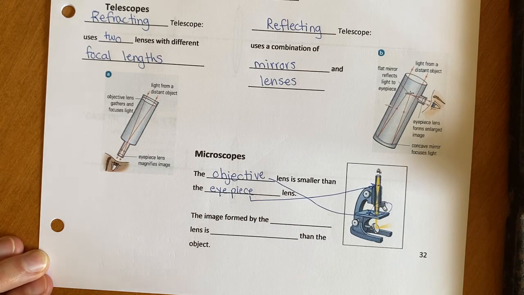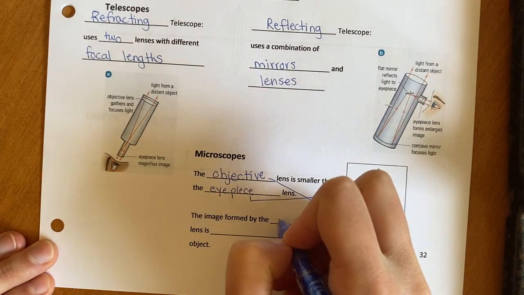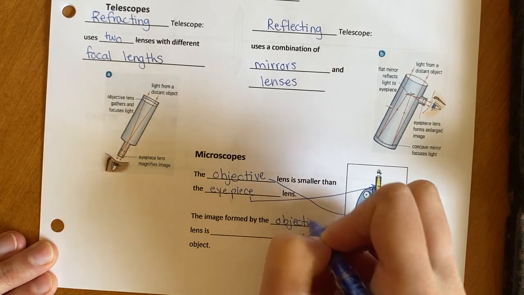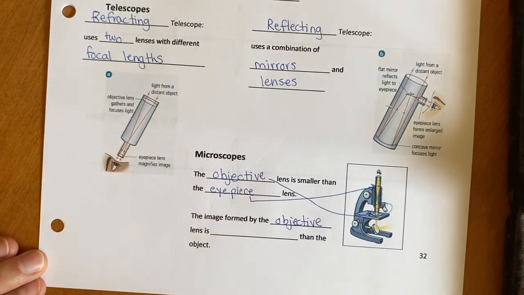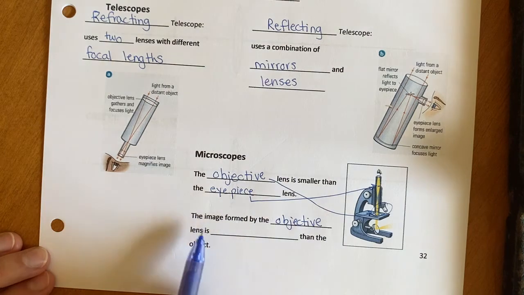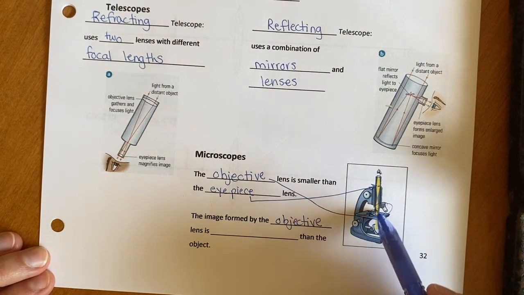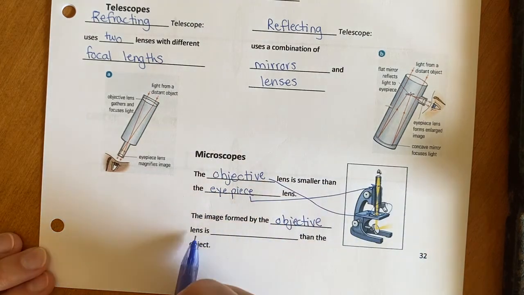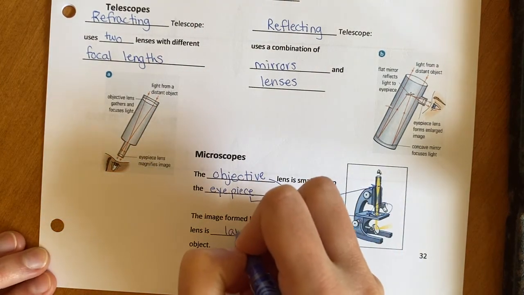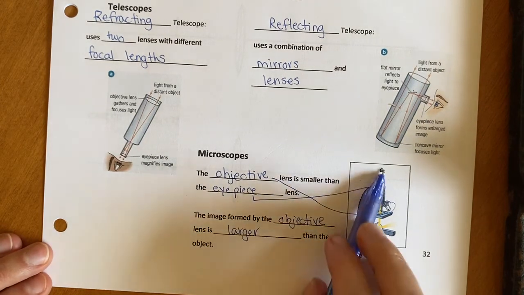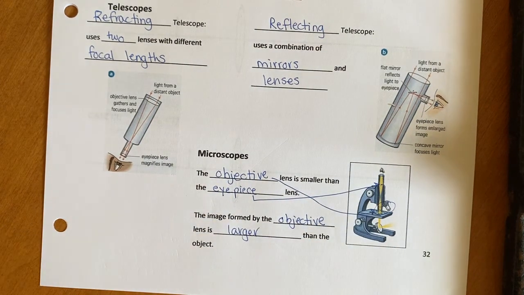Okay, and for this, the image is formed by the objective lens. And it's going to be larger than the object. So we're going to use the image that is formed in the objective lens, and then we're going to magnify it again using the eyepiece lens. So the image is larger than the object. So we can take something really tiny and we can magnify and make it look bigger.